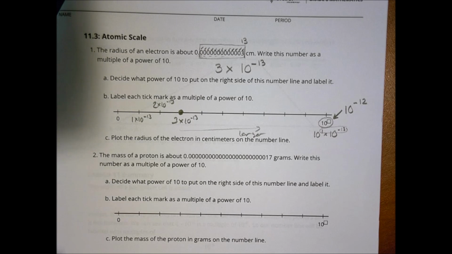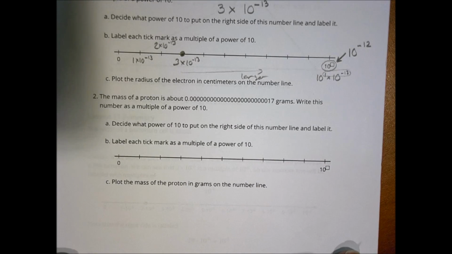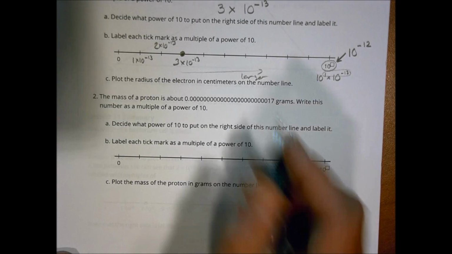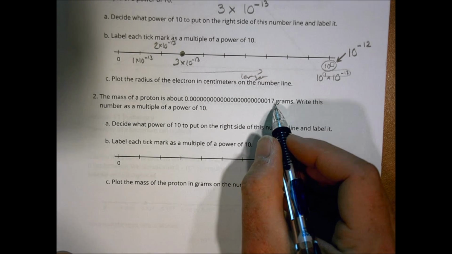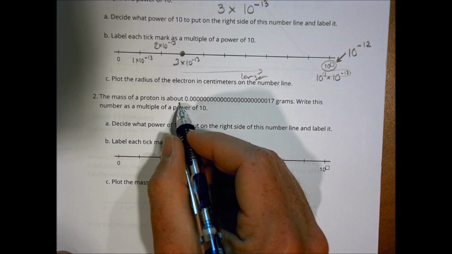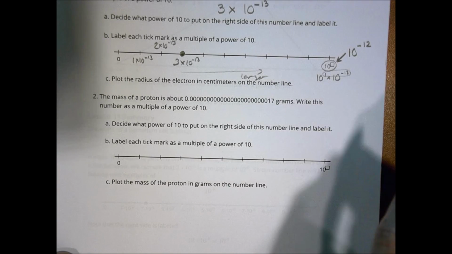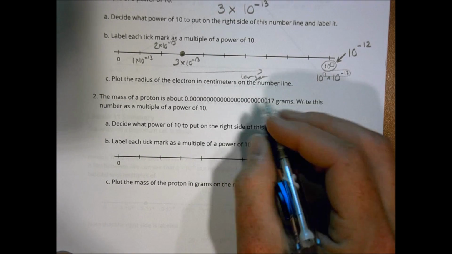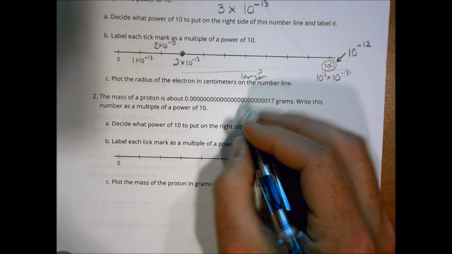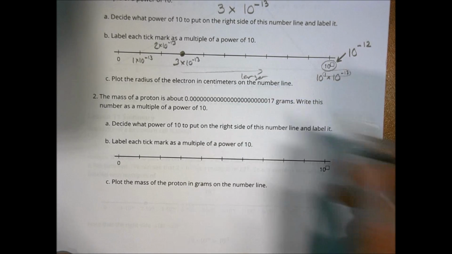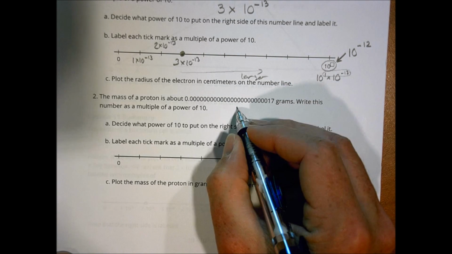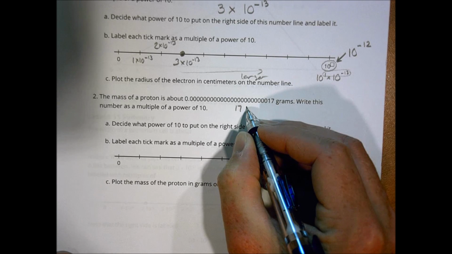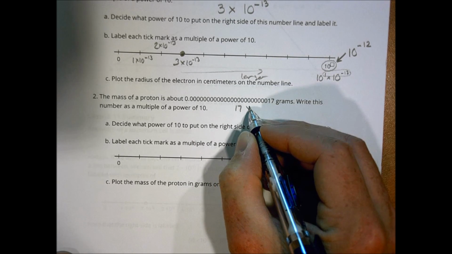Let's do another one. Just good practice again and again. So again, we're looking at a crazy long number once again. Here's 17 grams, but it's not 17, it's all these zeros. Write this as a multiple of a power of 10. So to do this, let's go ahead for now and put it as 17. That's okay. I'm going to do 17 for now just so we're in a good spot there.